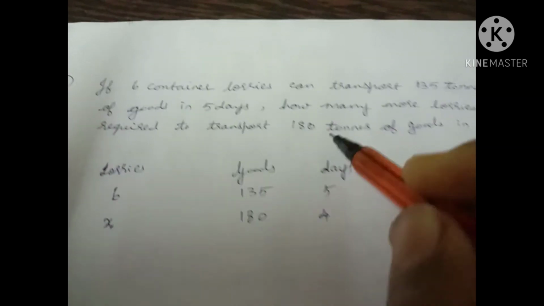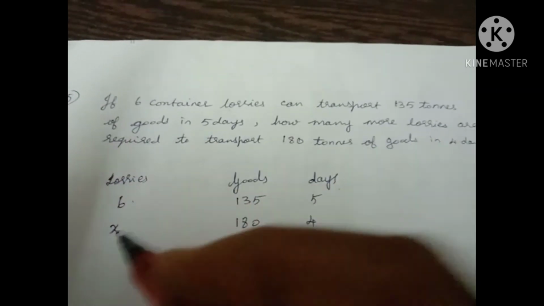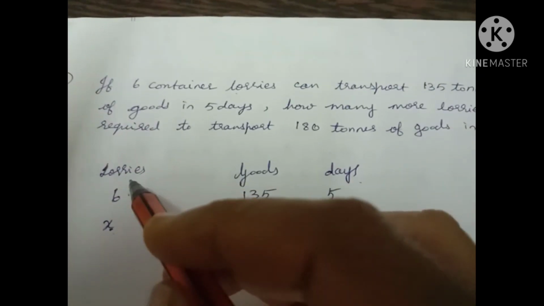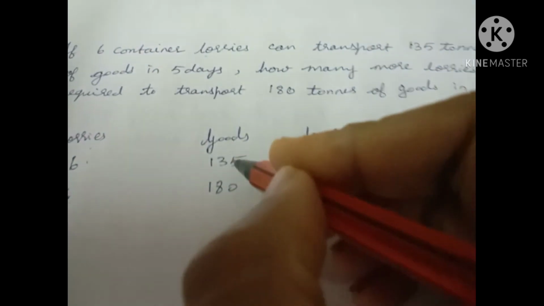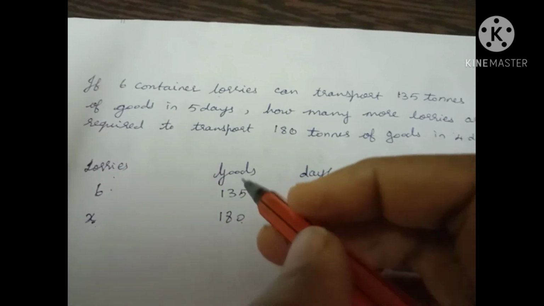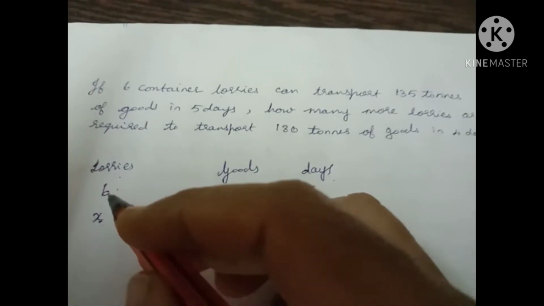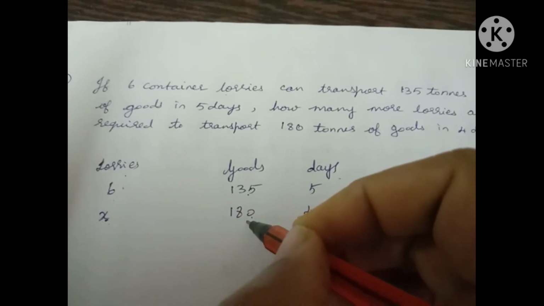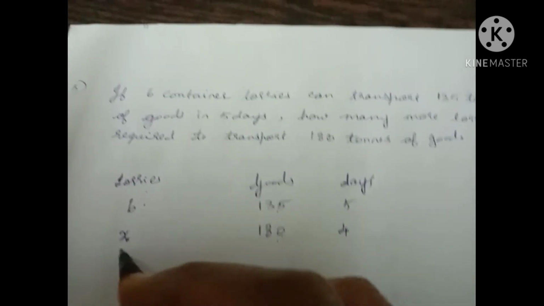So you have to compare goods and days with lorry. So your first one is lorries and the goods. Here if you take 135 to 180 it is increased. 135 tons, 6 lorries means for 180 tons we need more lorries.